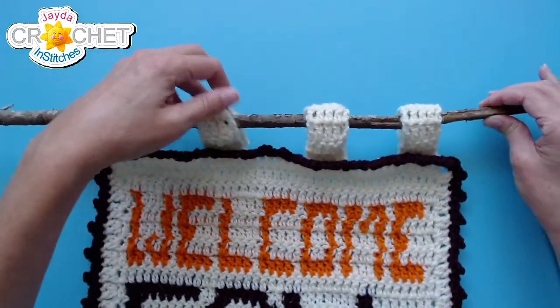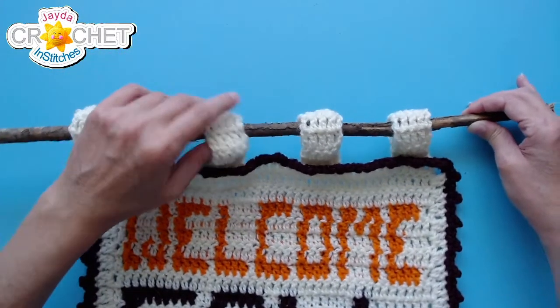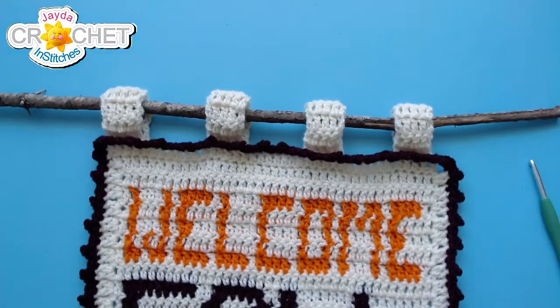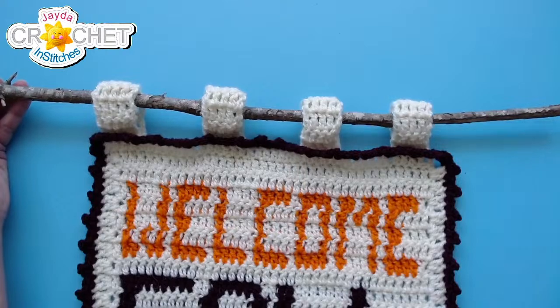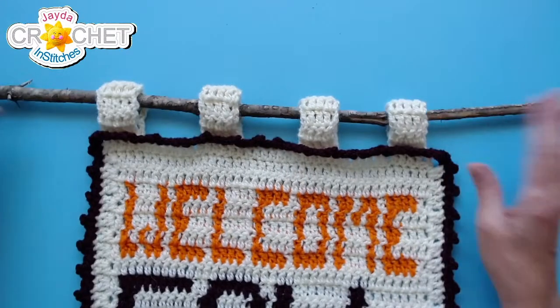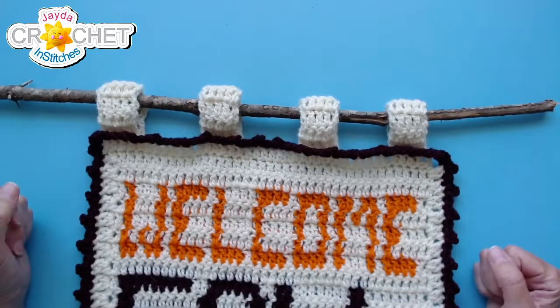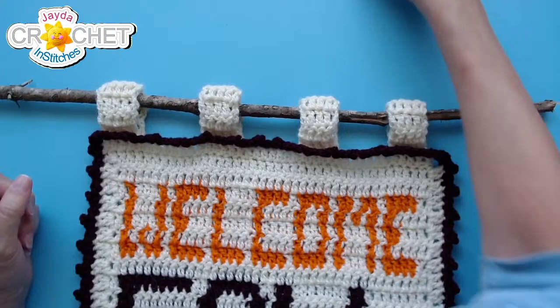All right, and there we go. Ready to hang. Woohoo! Oh my gosh, I think that is so darn cute. And I like the stick. The stick just sells it for me. Now, a nice, neat piece of doweling or this knitting needle that I'm going to make.